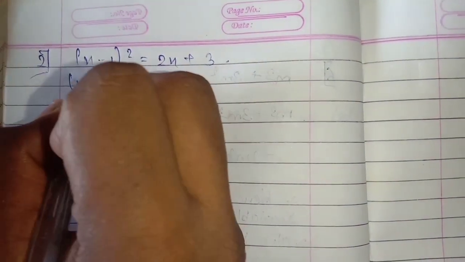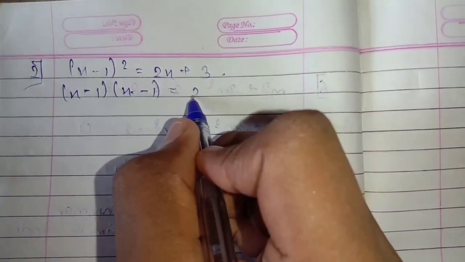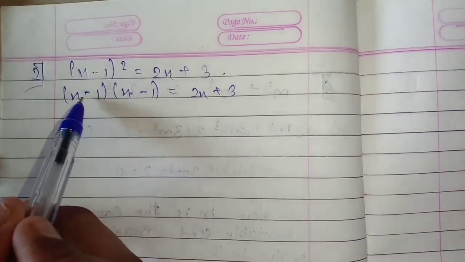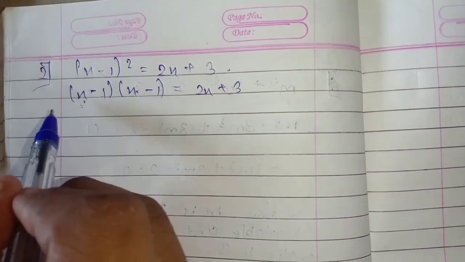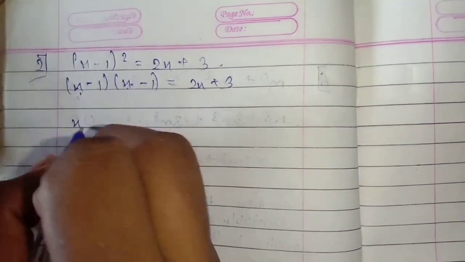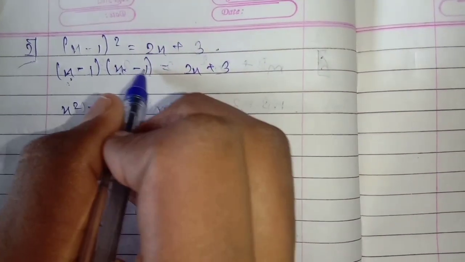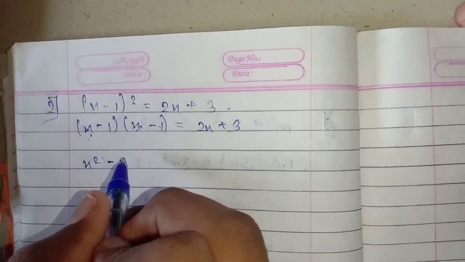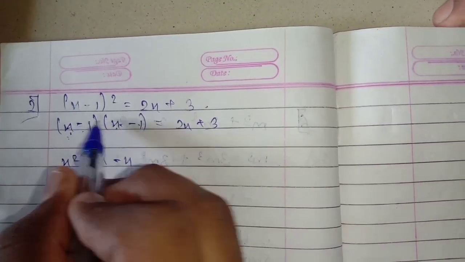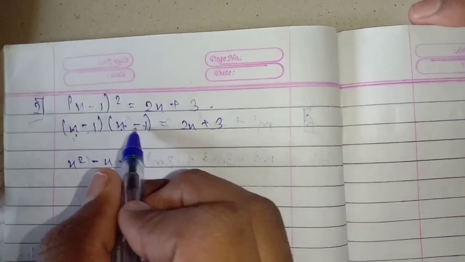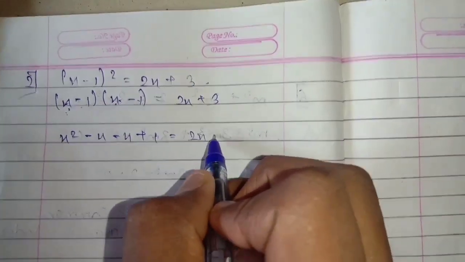So we can write it like this: (x minus 1) and (x minus 1), which is 2 times, okay, and is equal to 2x plus 3. So the first term we will multiply by the whole bracket, and this term we will multiply by the whole bracket. So x into x will become x square, and x into minus 1 will become minus x. Then minus 1 into x will become minus x, plus minus 1 into minus 1 will become minus times minus, so 1 into 1 will become plus 1, is equal to 2x plus 3.